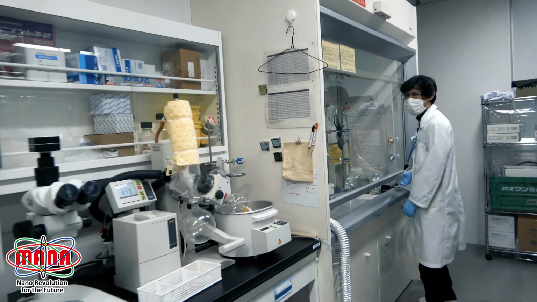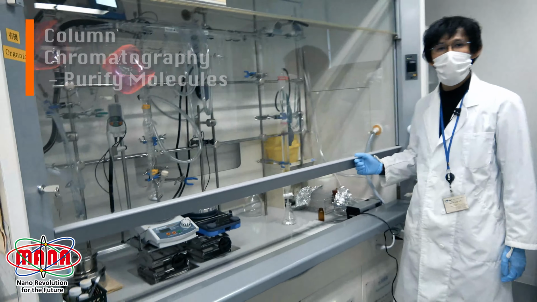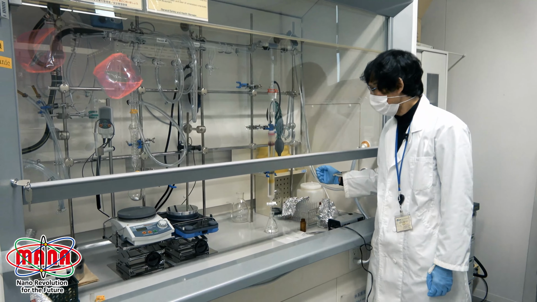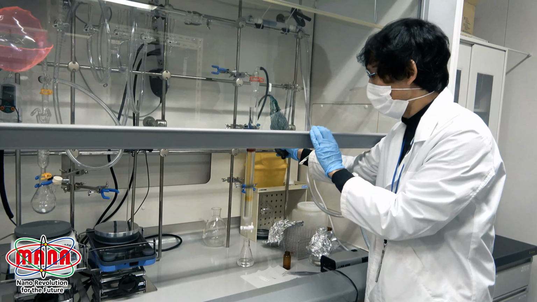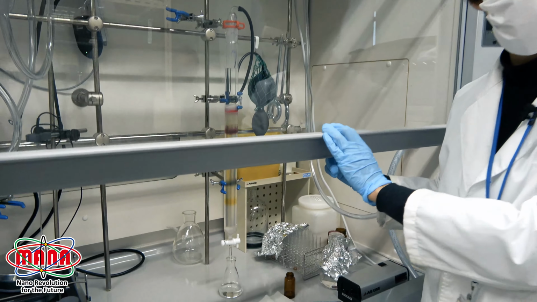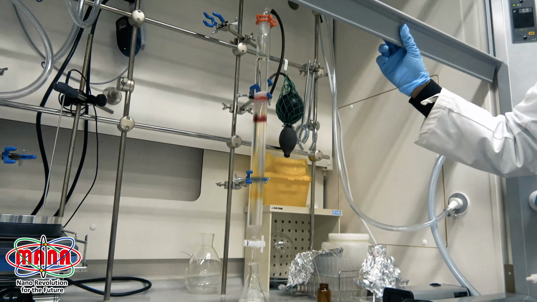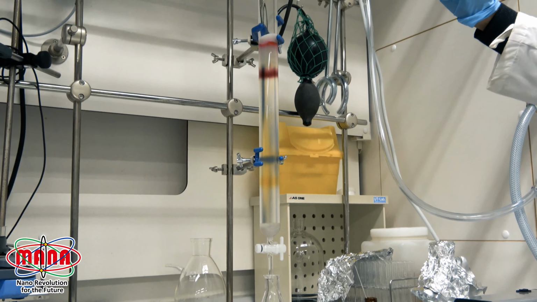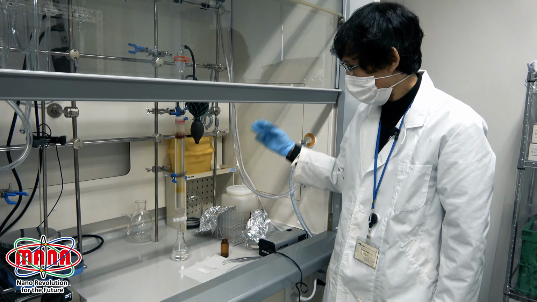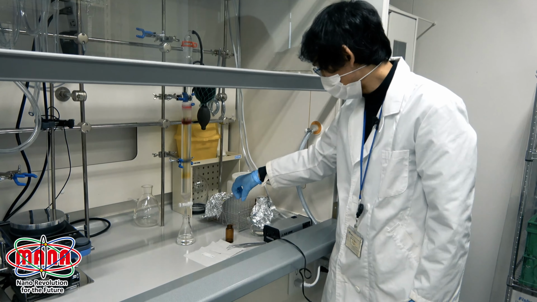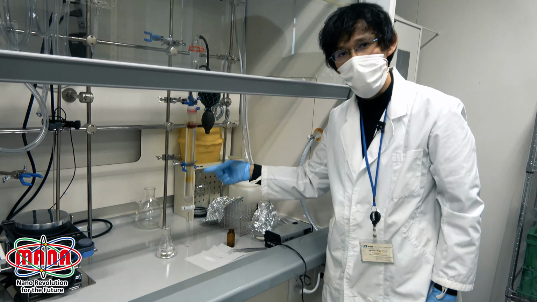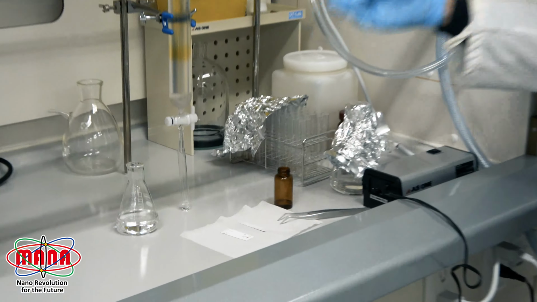So in this fume hood, we are purifying the compounds. Now we are doing the column chromatography, separating the compound. Now several compounds have been separated. This column chromatography can separate compounds by using the polarity of our compounds. After this band comes, we collect the fractions by using a test tube to collect this fraction.